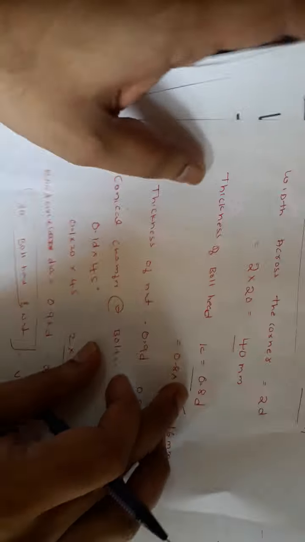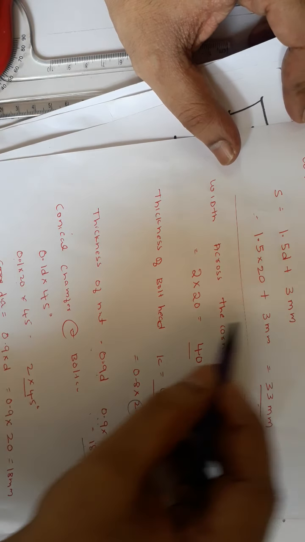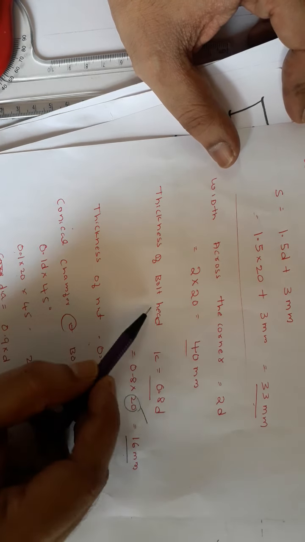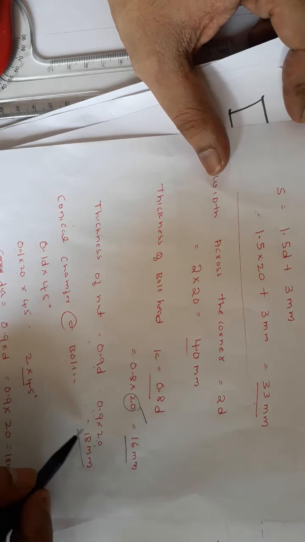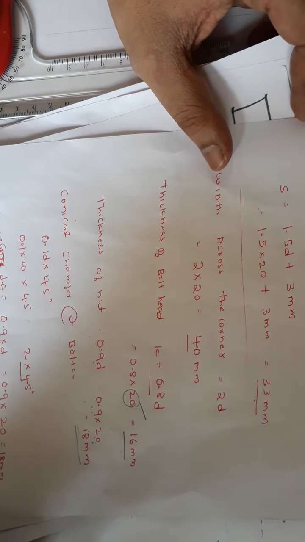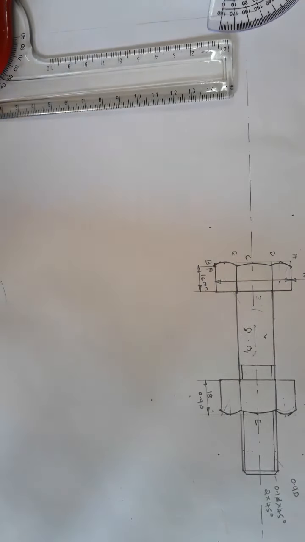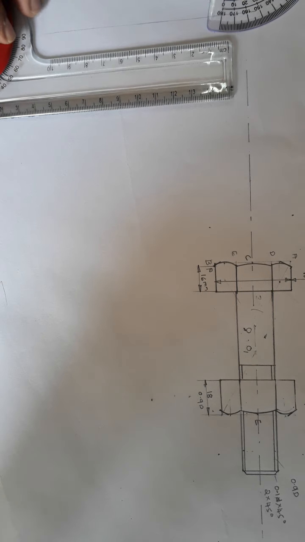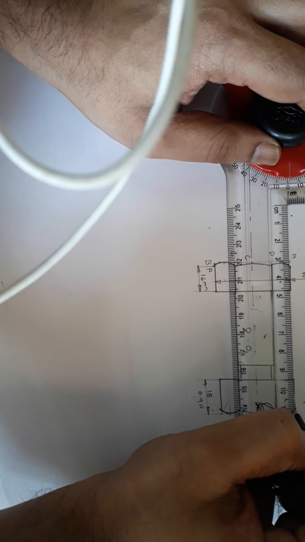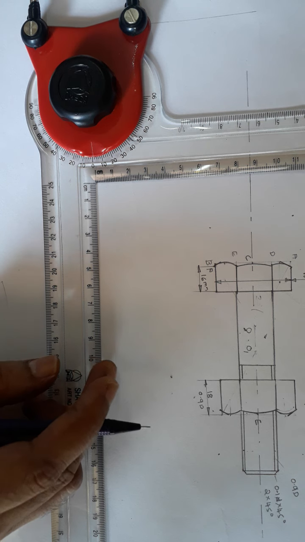In this question we have been given the nominal dia as 20 mm. For that we have calculated every dimension: the width across flat, width across corner, thickness of the bolt head, thickness of the nut head. We got 18 mm, 16 mm, chamfer to 40 mm, and root circle diameter. Already we have done the front view of the hexagonal headed bolt with nut. So today we are doing the side view and the top view for this.